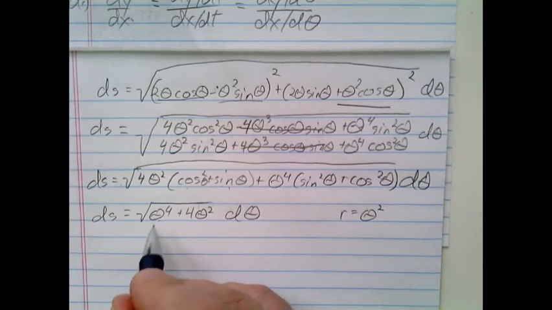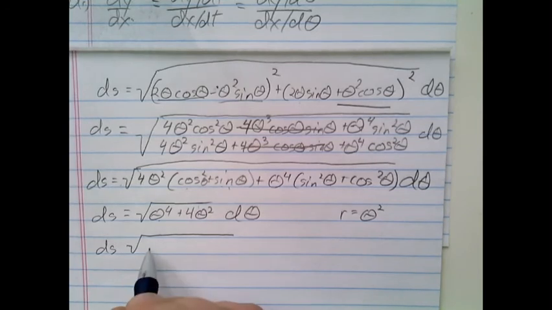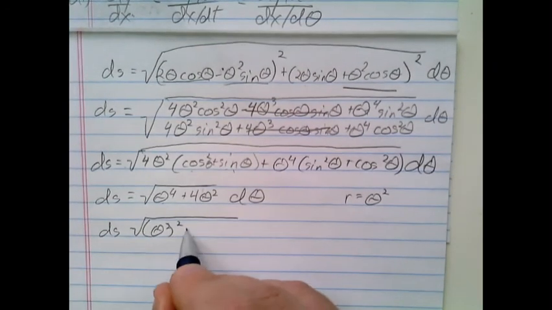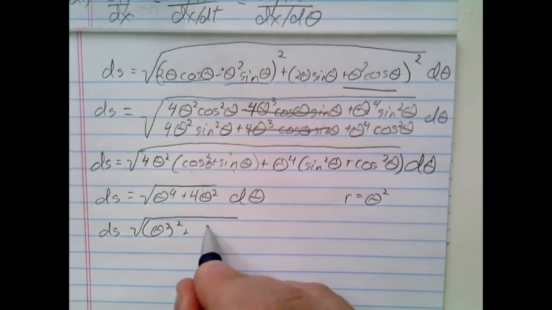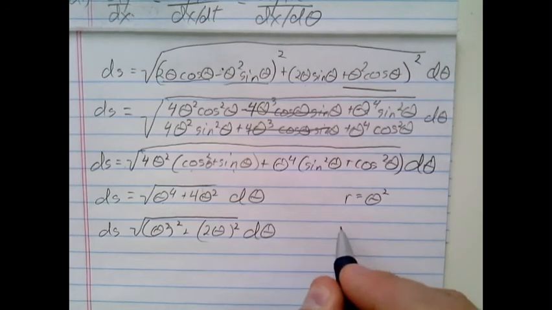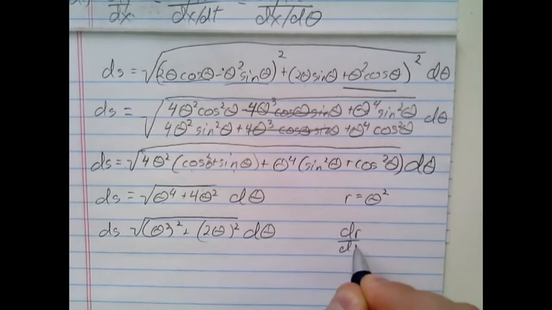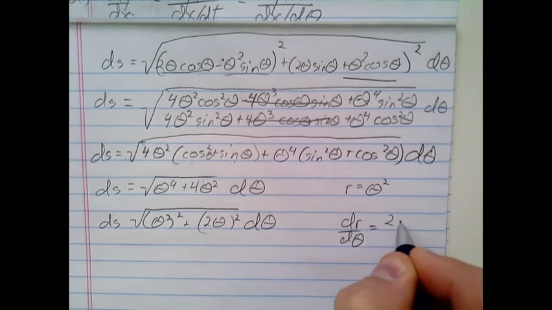This is the square of that, theta squared, and 4 theta squared is the square of 2 theta.